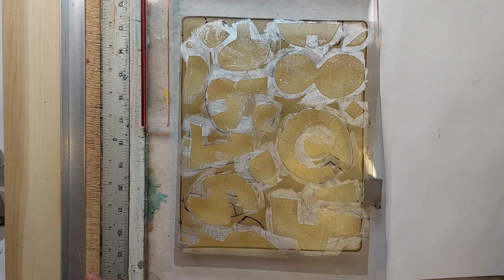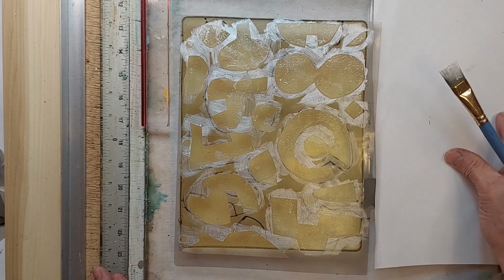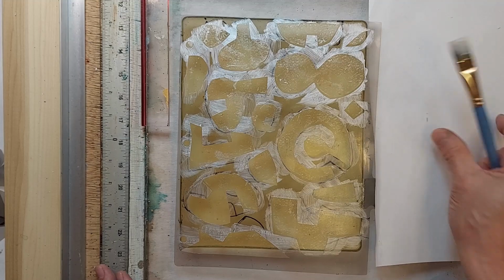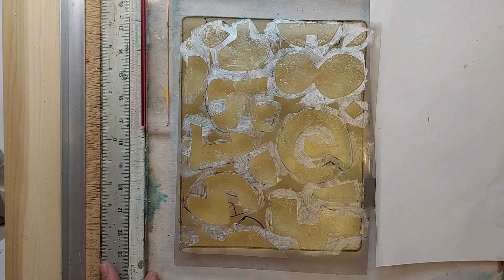Now I have this piece of paper here because there's glare from the overhead lights, because this is a shiny acrylic.